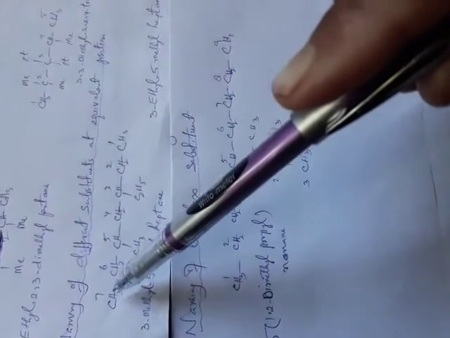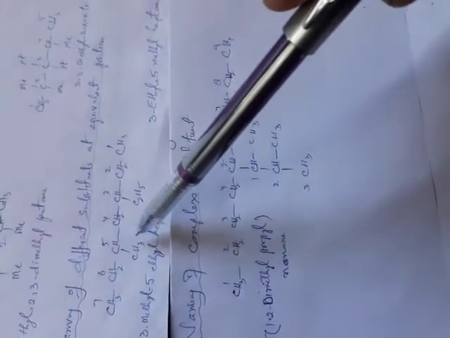If we number it from this side, then at carbon number 3 we have an ethyl group, and at carbon number 5 we have a methyl group. Now if we name it from this side, then the methyl group comes at carbon number 3, and the ethyl group comes at carbon number 5.